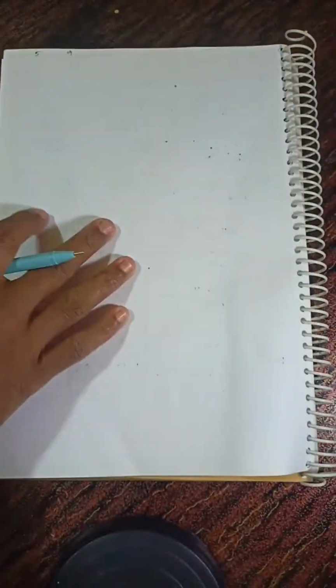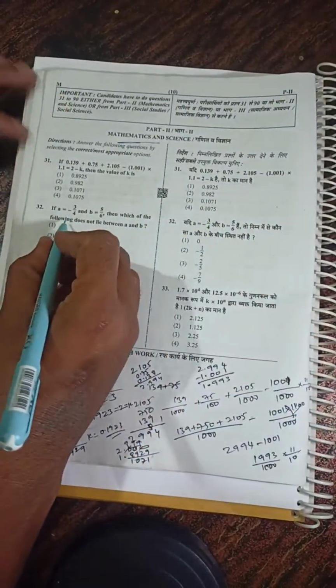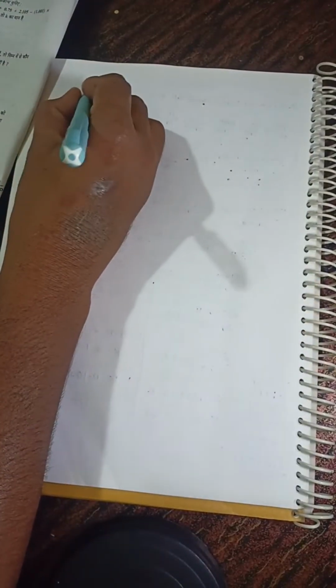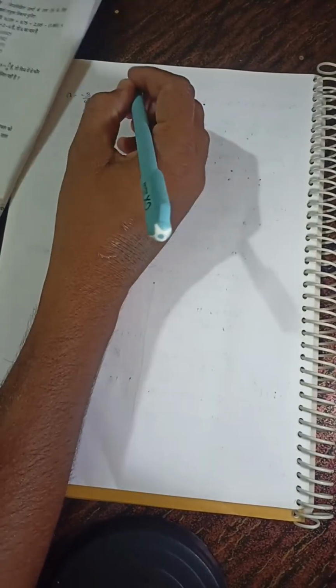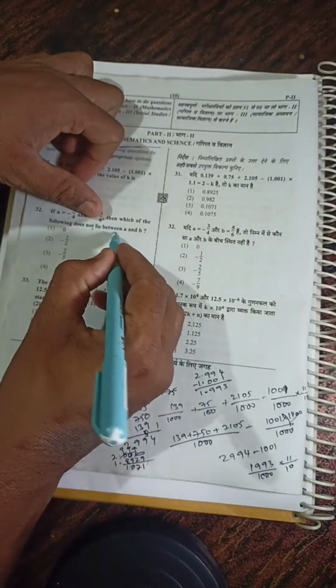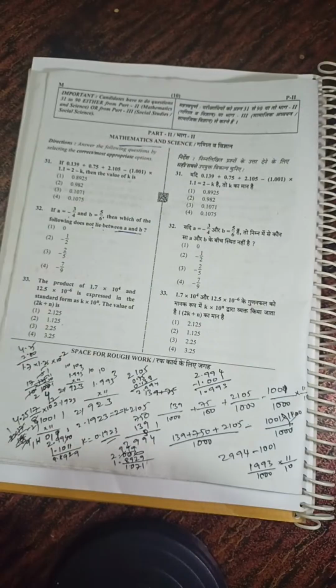Now see the second one. What is the second question? If a value is minus 3 by 4 and b value is 5 by 6, which of the following does not lie between a and b? In the question it is given clearly that they are asking which of the numbers are not between minus 3 by 4 and 5 by 6. Now see the options.